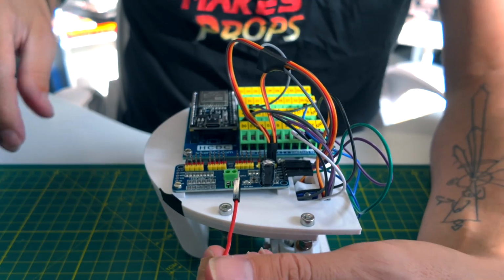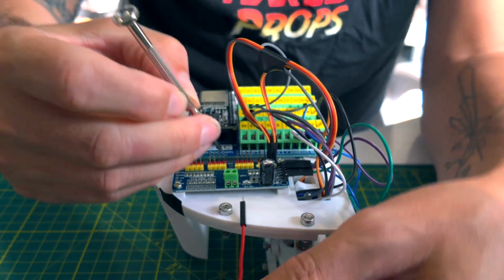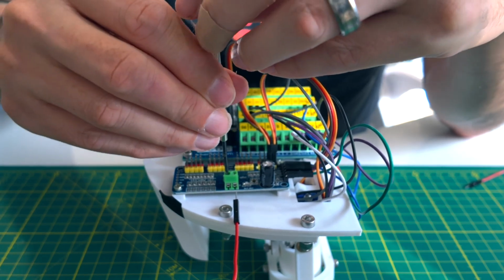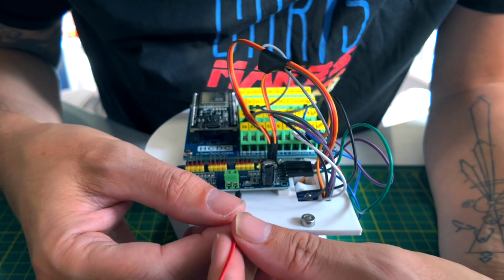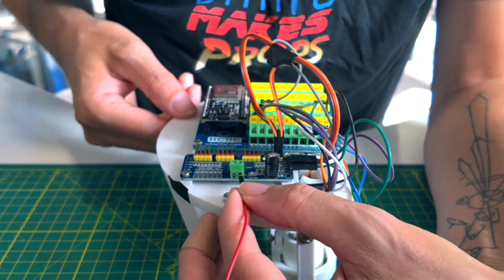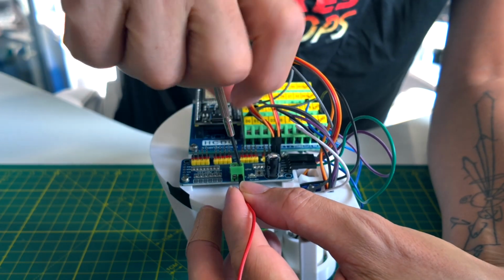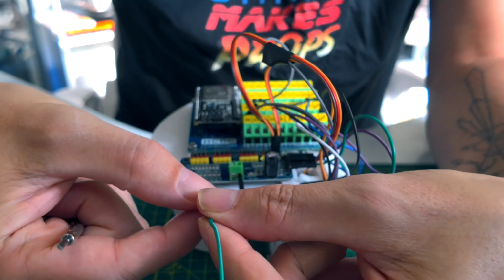I'll need to use a smaller screwdriver for that. Use this little thing, unscrew it here, positive. It should fit in here, like so. Negative.